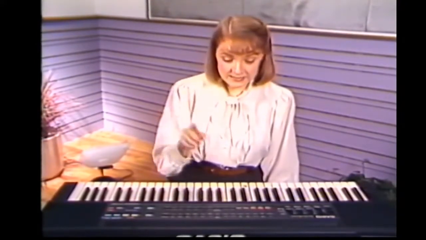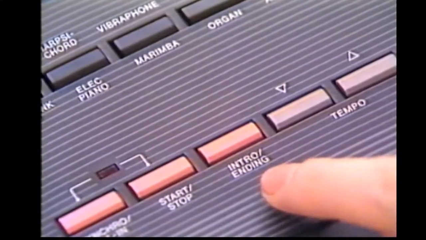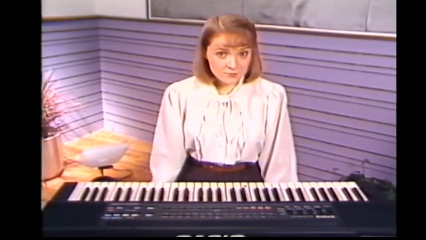And here's another important point to remember. If you press the intro ending key, immediately after playing the last chord of the accompaniment, an authentic sounding ending pattern will finish off the rhythm track entirely automatically. Okay, are you ready? I'll play the piece first, and then you play it after me.